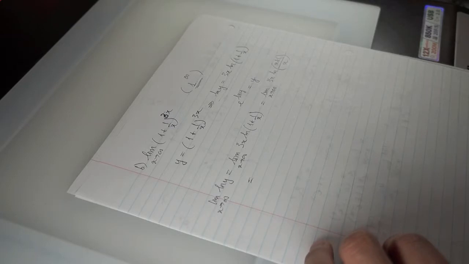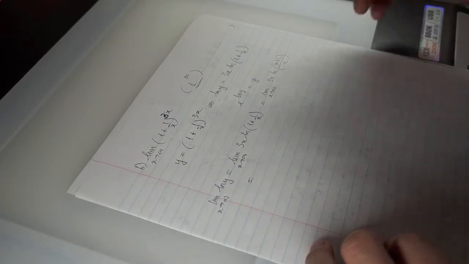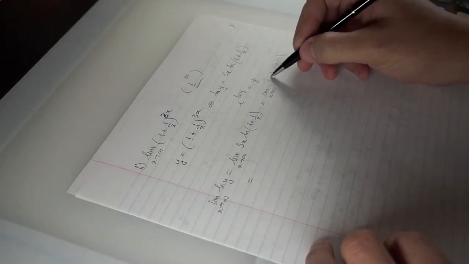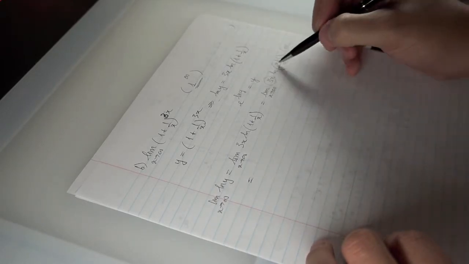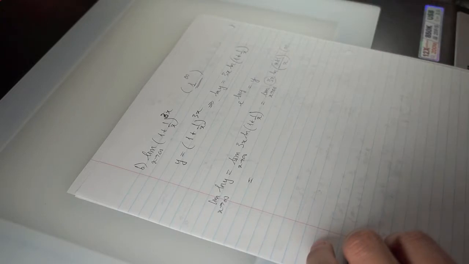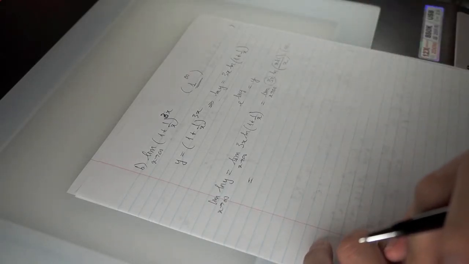Well, we look again, we don't know how it is behaving. We dissect it into little components or factors and see what each is doing. You see 3x here, so you know that it's going to infinity. And the limit of (x + 1)/x is just 1, and ln 1 is just 0.